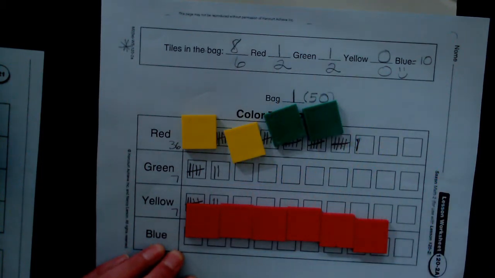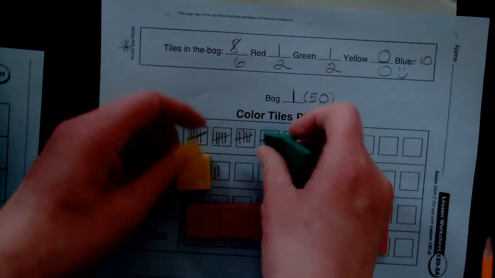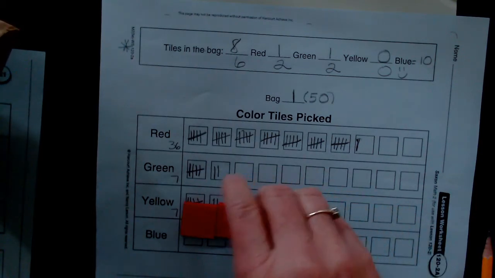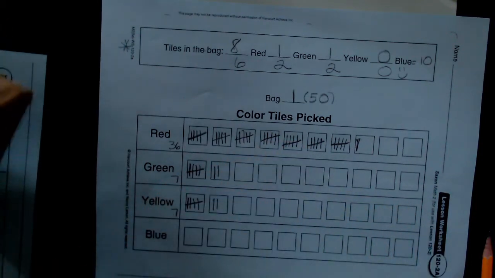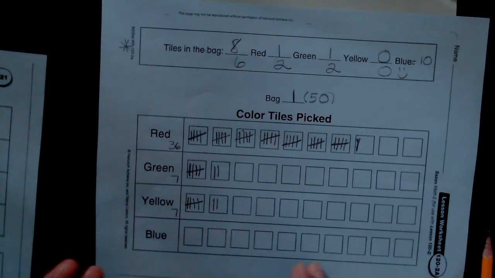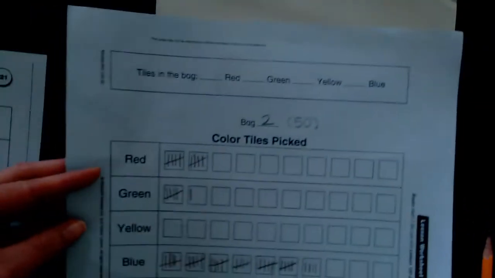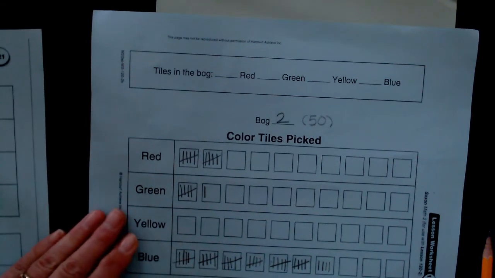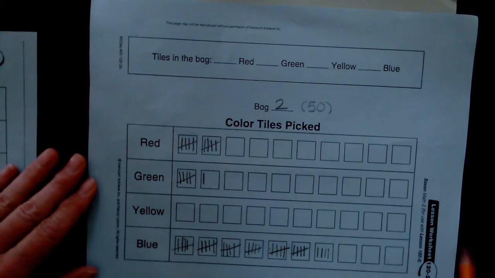All right, now I'm going to put those tiles back in my bag number 1. And I'm going to think about what I learned here. And I'm going to turn over to number 2. Wow. Boy, some of mine look very similar, just different colors though, right?